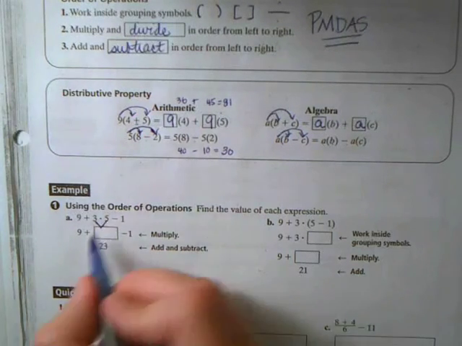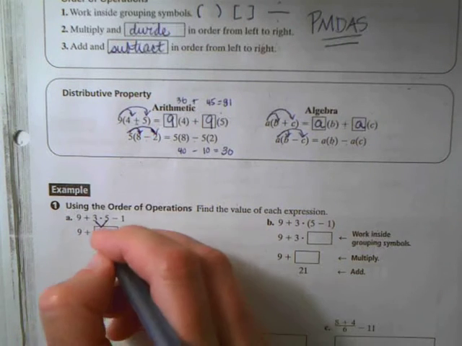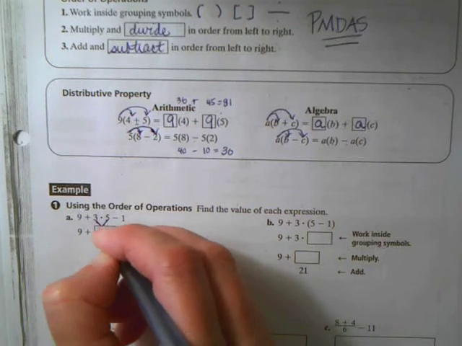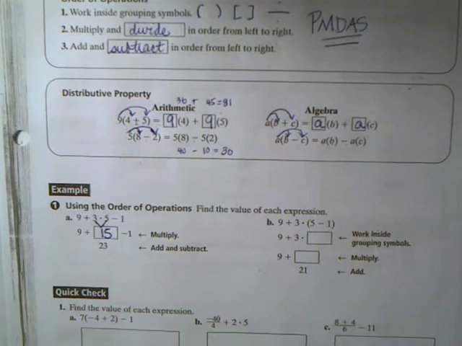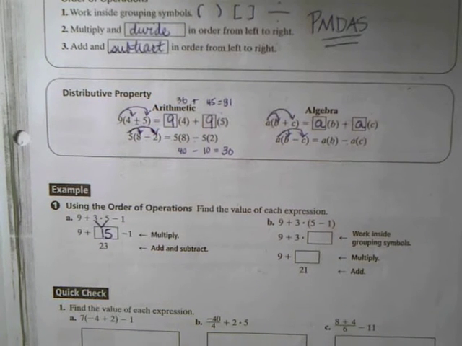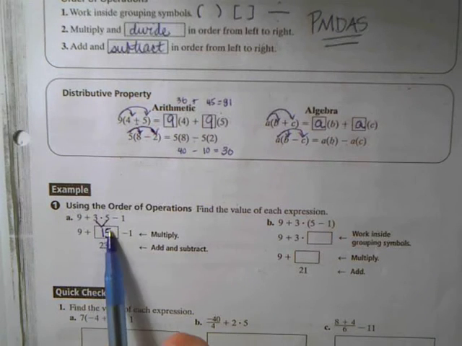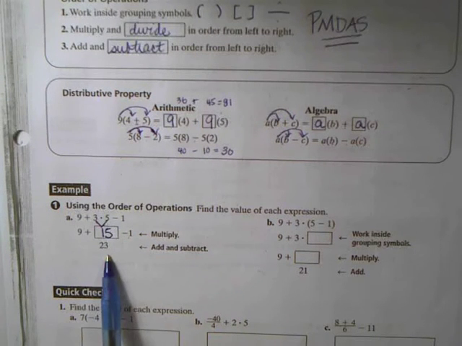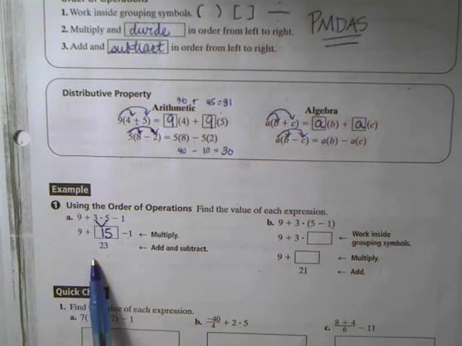So once I multiply, then I have 9 plus 3 times 5, which is 15, minus 1. Once I do that, that's all of the multiplication. I go and add. So 9 plus 15 is 24, minus 1 is 23. So when I simplify this expression or find its value, I get 23.